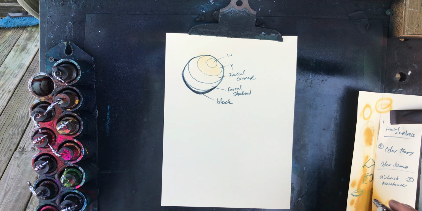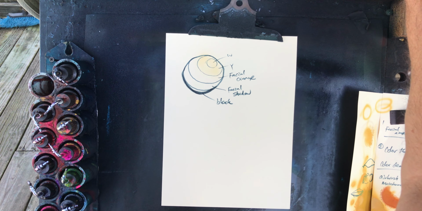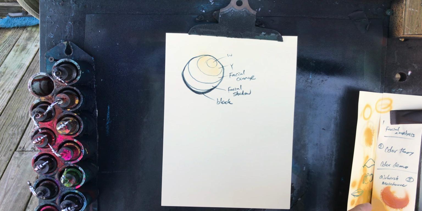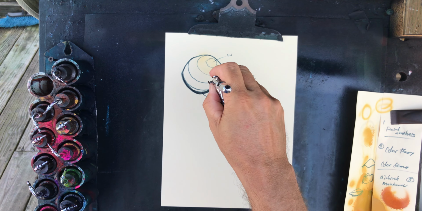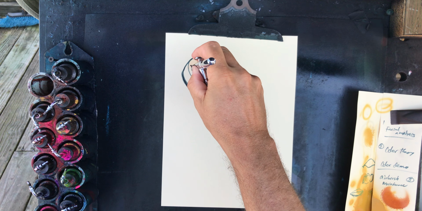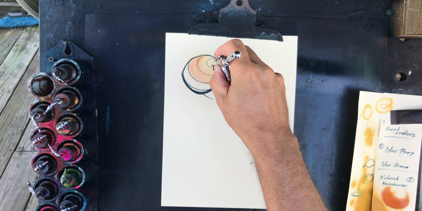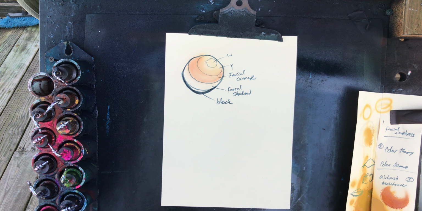Alright, after that, basically burnt sienna. That's what we use for facial orange.